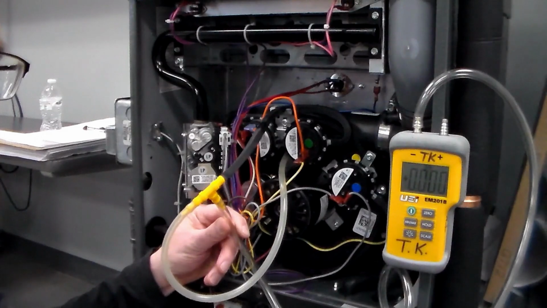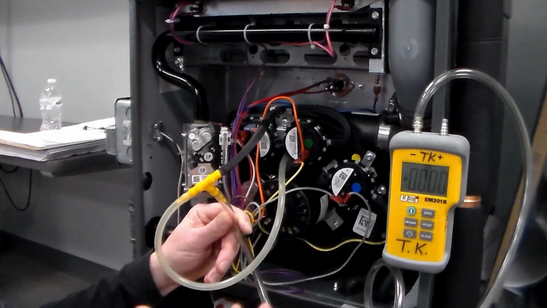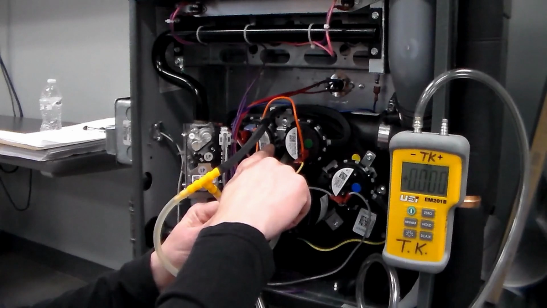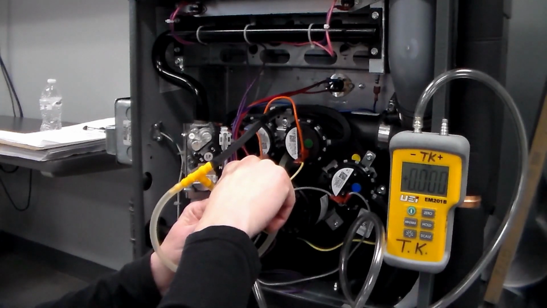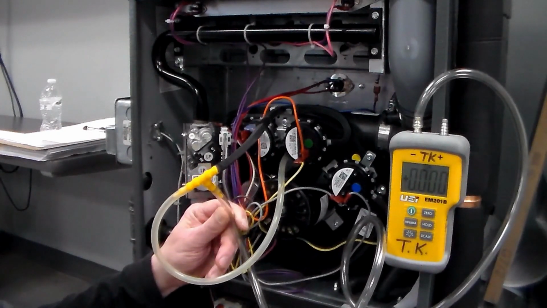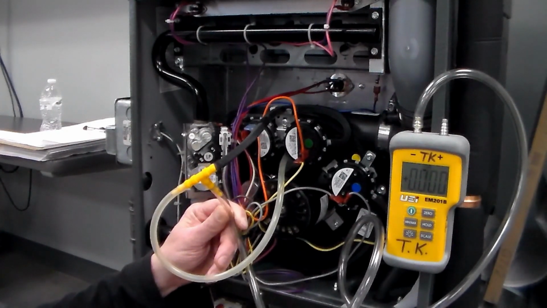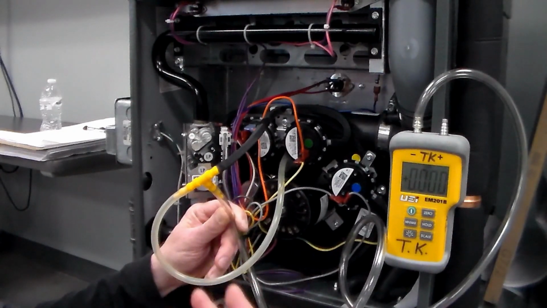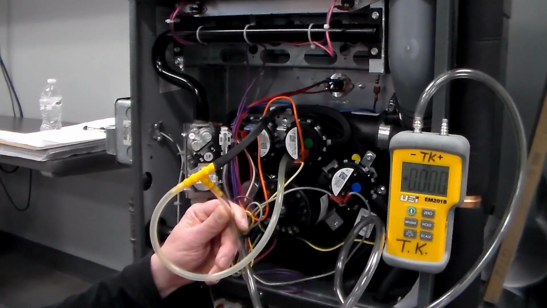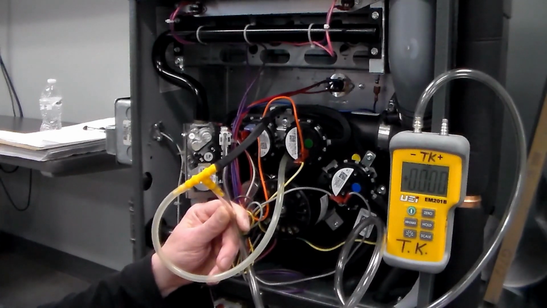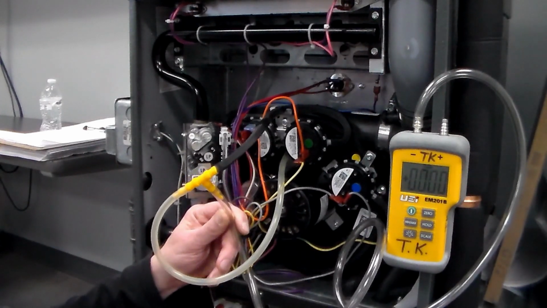So this next step is very important because what we want to do is measure the actual draft that this switch is seeing. Now if we look on the rating of this switch, we see that it is rated for negative 0.72 inches water column. So we want to make sure that that switch is actually seeing the correct draft. Because if it's not seeing a negative 0.72, that means the switch is doing its job. It is not closing and not allowing the unit to operate. And we need to find out why we don't have the correct draft there.